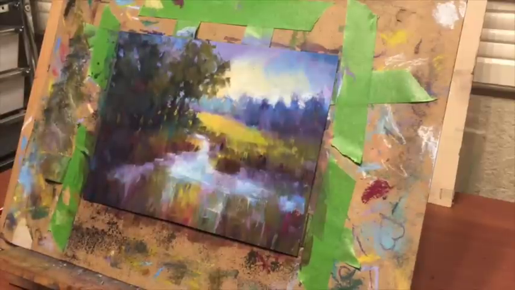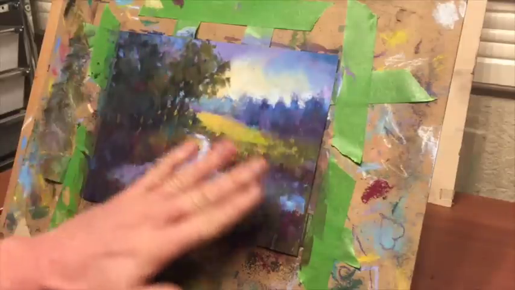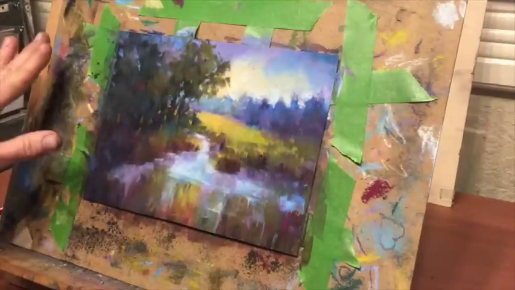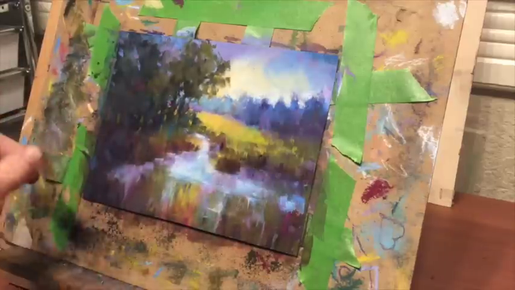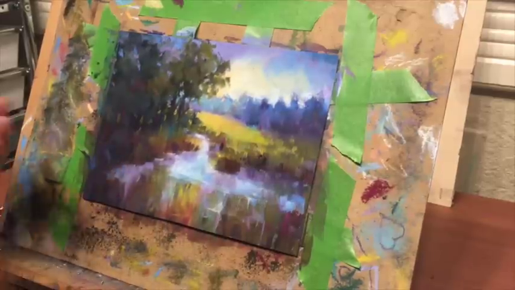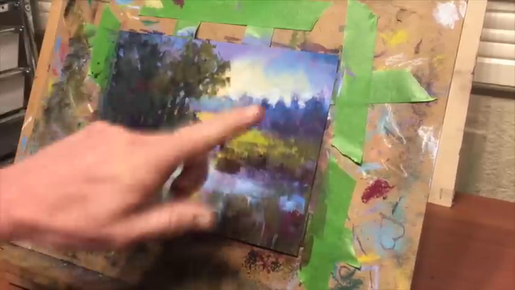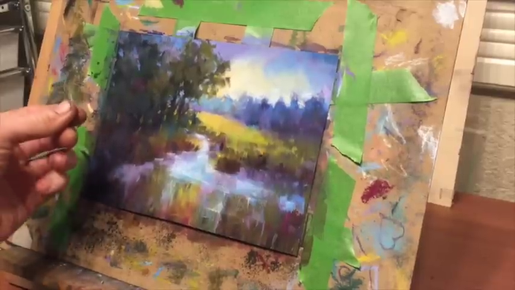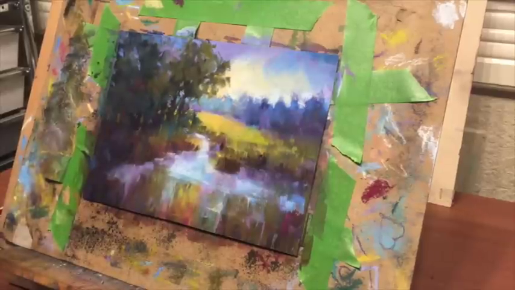So what I'm going to do now is work on just finishing this up, getting rid of some of the darks here and softening a couple of areas. I may actually spray some workable fixative. It's a spray you can spray on pastel paintings to give it a little bit more tooth or grit. As I showed in the beginning, this is pastel paper and it's kind of like sandpaper. When I spray that fixative on it, it gives me another little layer of surface to apply. So I'm going to work on this a little bit more and then I'm going to call it quits and have another cup of coffee.